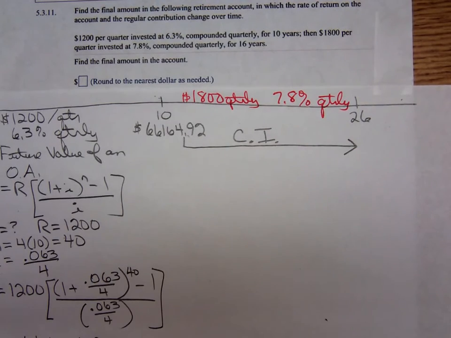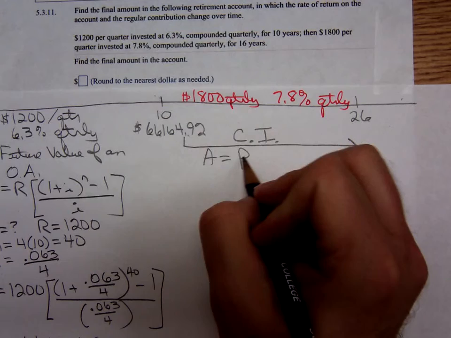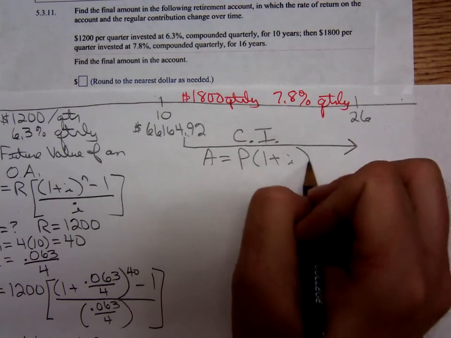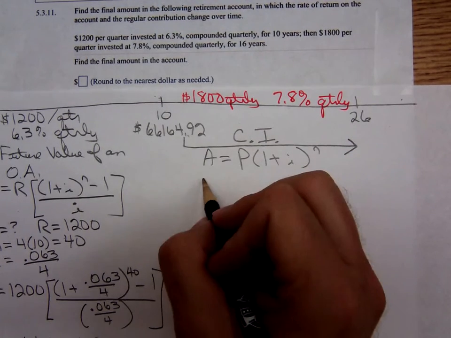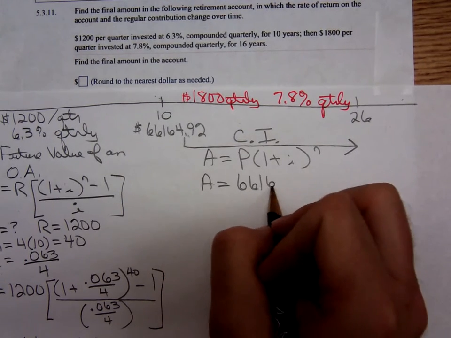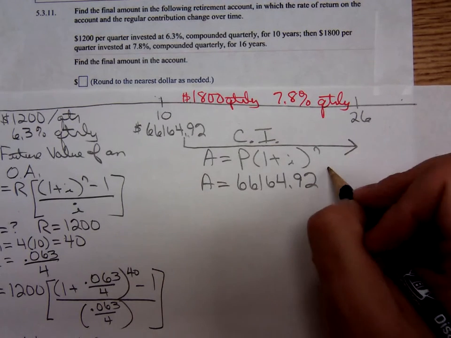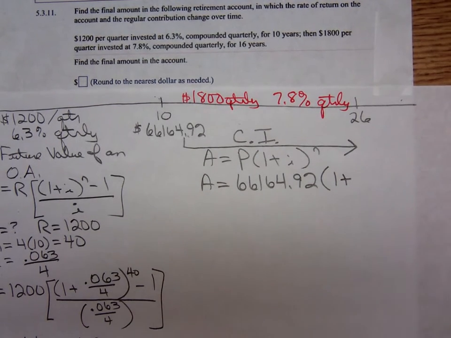So, moving that forward, using our compound amount formula, there's the compound amount formula, 66,164.92 is the principal times 1 plus our I value.